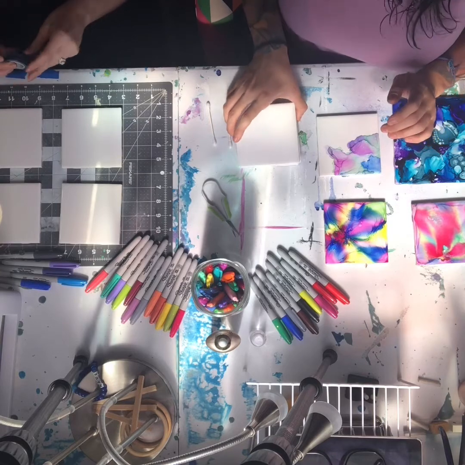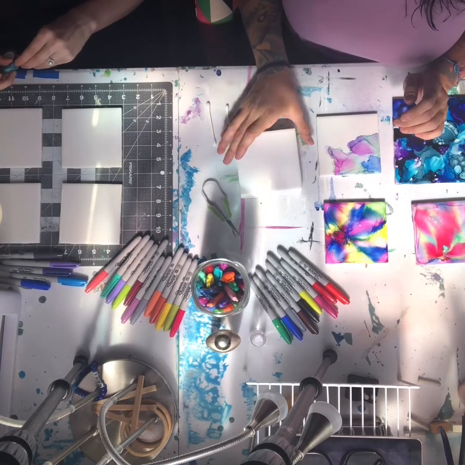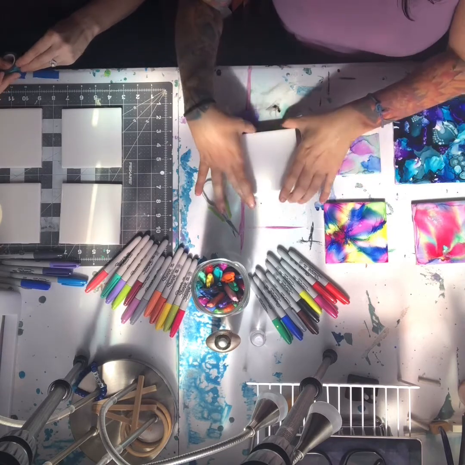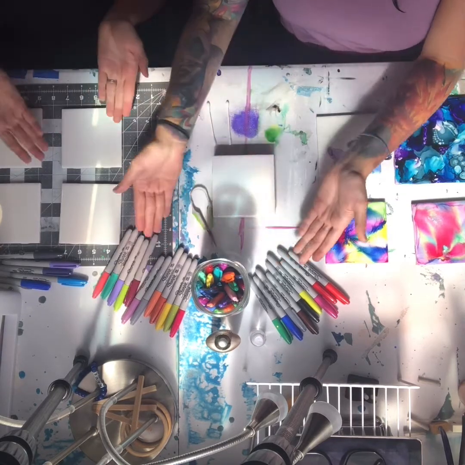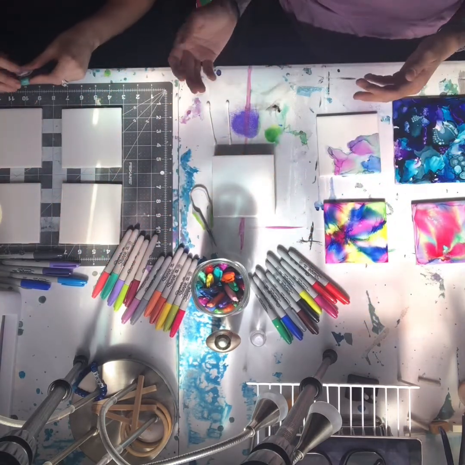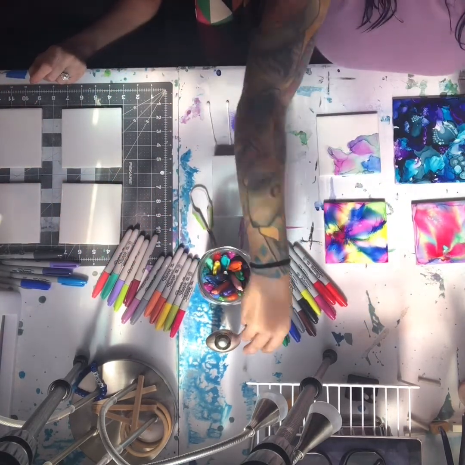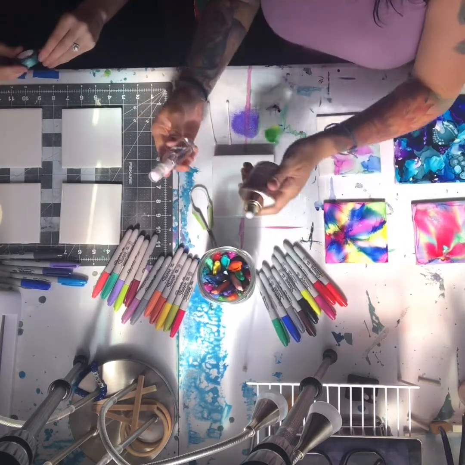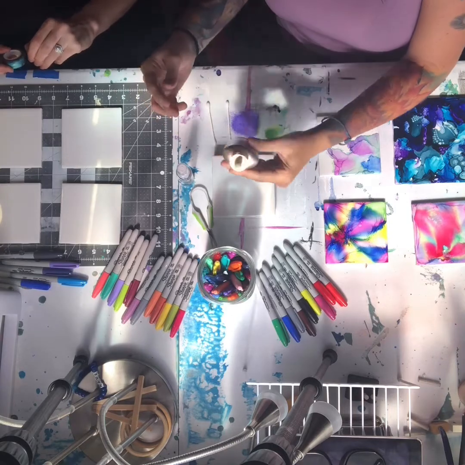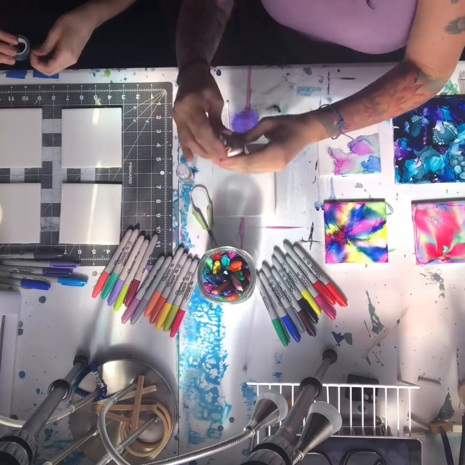Alright, so for our coasters today, we need tiles, Sharpies. Okay, yeah, you can see them. Alcohol. I like it in a spray bottle and a dropper bottle. This is literally an old hair product that I cleaned out and put alcohol in.